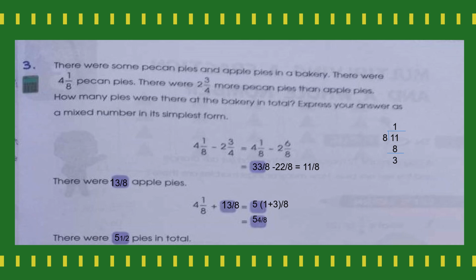We are not going to perform this subtraction directly because, though the denominators are the same, we can subtract 2 from 4, which results in 2, but we cannot subtract 6 from 1 as it results in a negative value. So first we have converted these mixed numbers into fraction form by multiplying 8 with 4 and adding 1. We have 33 over 8 minus 8 times 8 is 64 plus 6 is 22 over 8.